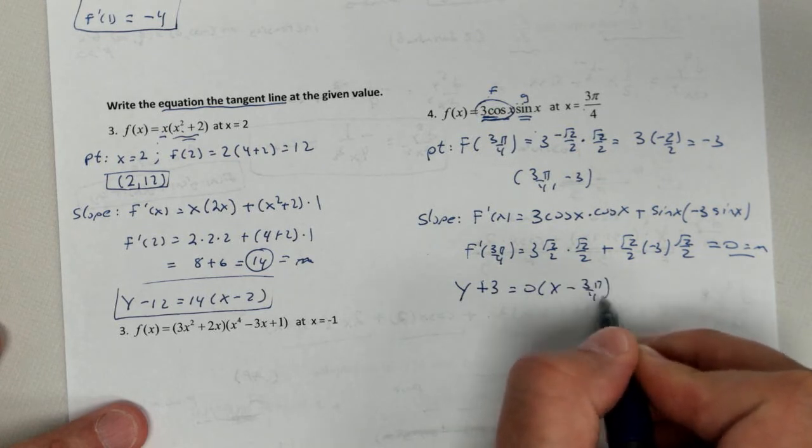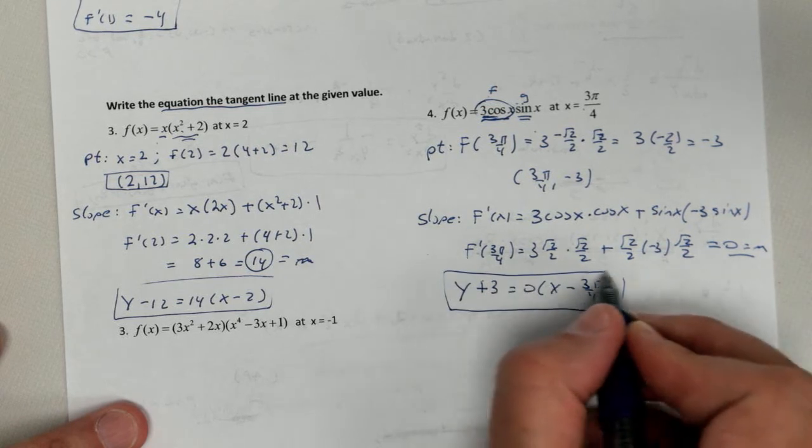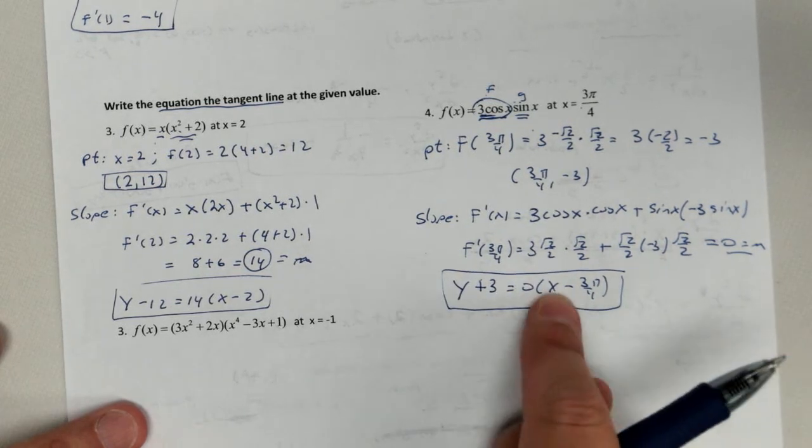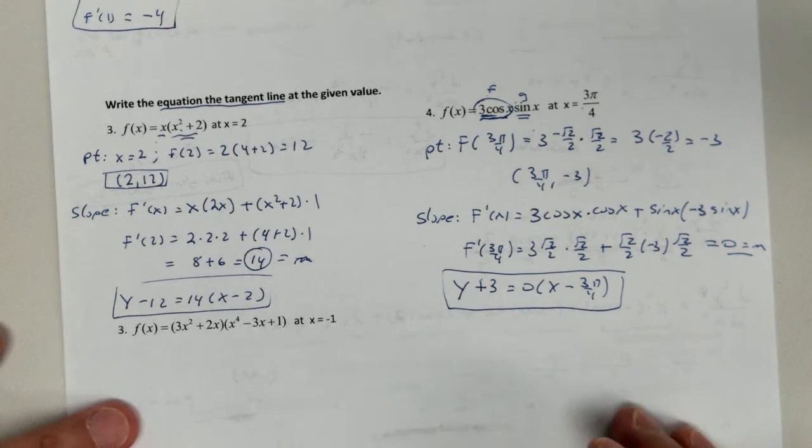And it's at this point, students always ask, Mr. Warnow, do I need to put that there really? I don't even think about it. I just do it.